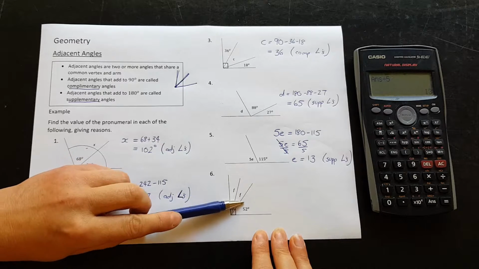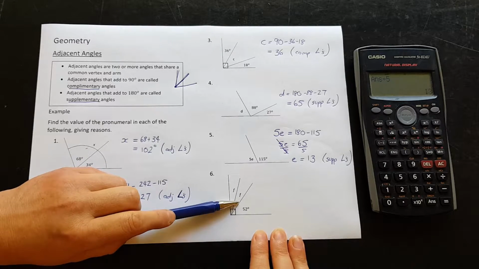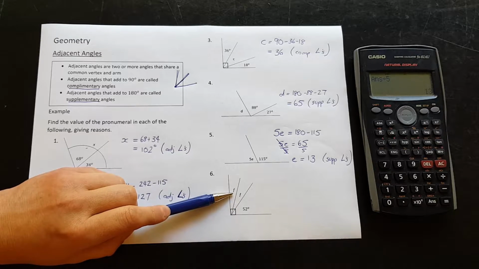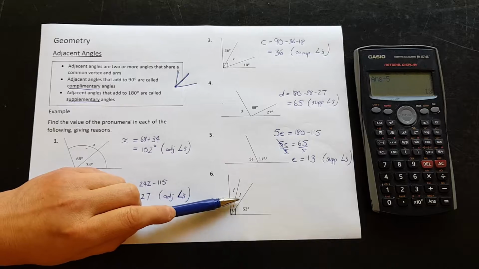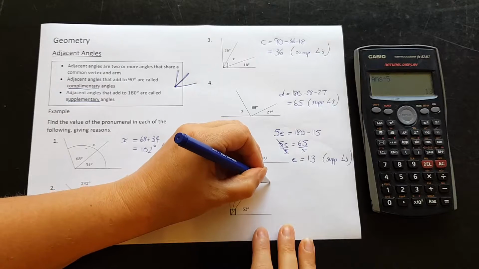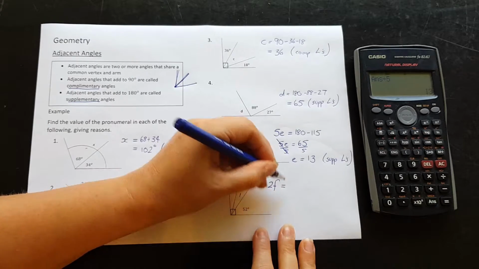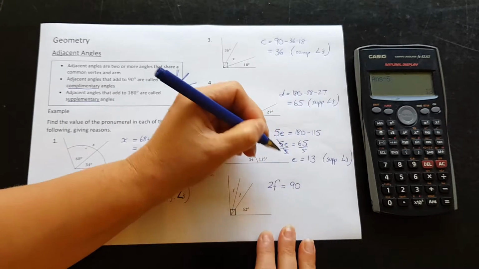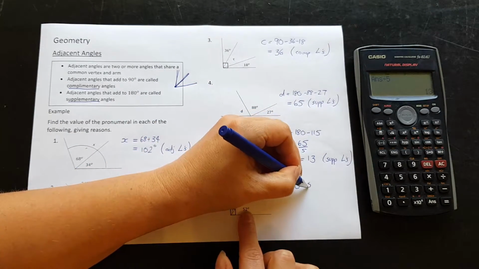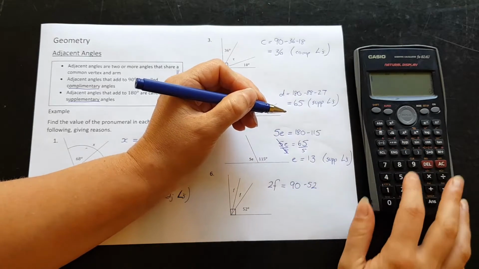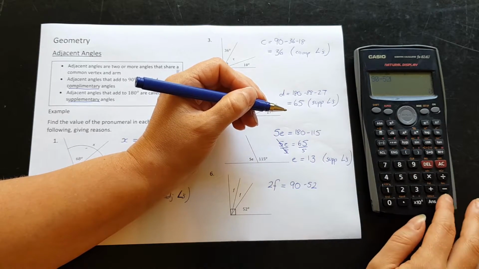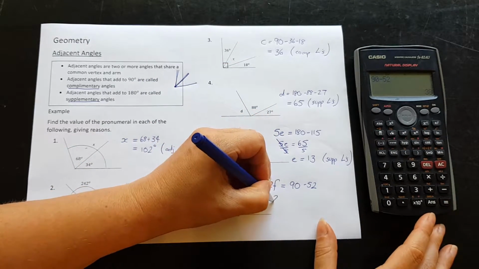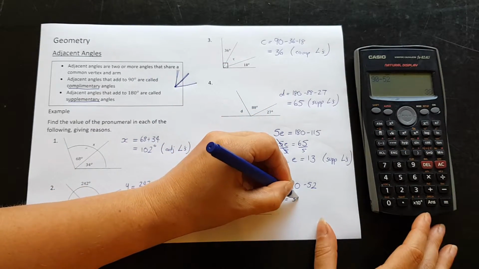Okay, in question 6, this is looking tricky because we have 2 letters in here, but the letters are the same. So what we can do is add them together. Now remember, in algebra, f plus f, if they're like terms, we can add them to get 2f. 2f is going to be equal to, well, all those angles are going to add to give 90 degrees. I subtract off the bit that we have, the 52. So 90 minus 52 is 38. So 2f is equal to 38.